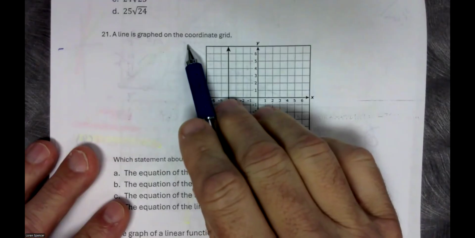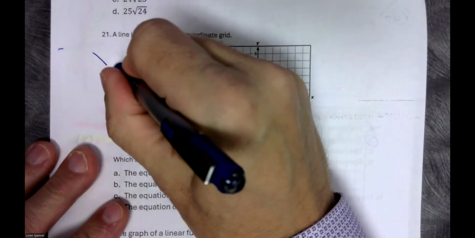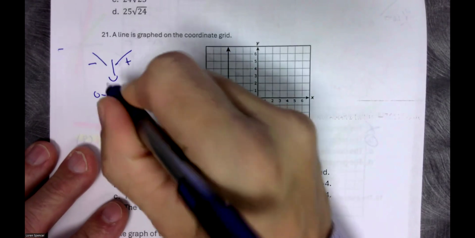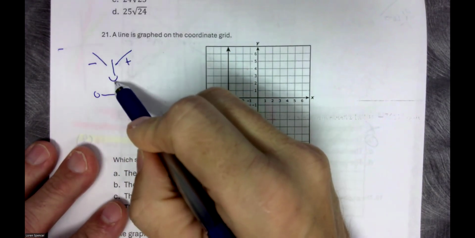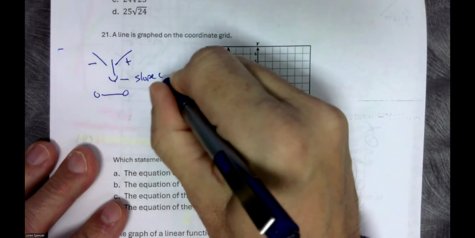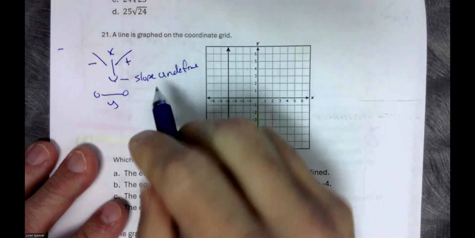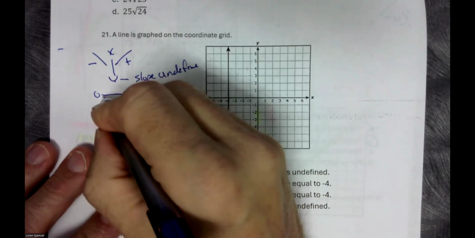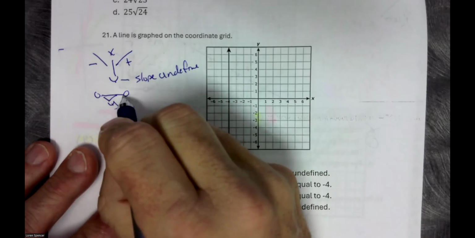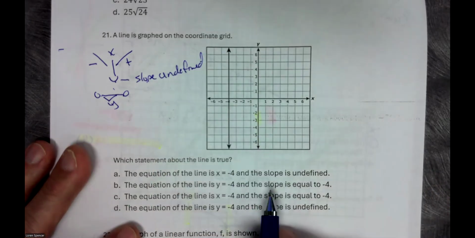A line is labeled on the coordinate grid. What statement is true? First off, when I see that line, I need to think about the angry slope man. This is negative. This is positive. I have a vertical line. Oh, that means my slope in this case is undefined. And remember, this has an X and this has a Y. So this is a horizontal, but here we have an undefined slope. That's what the nose is made of. So the slope is undefined.